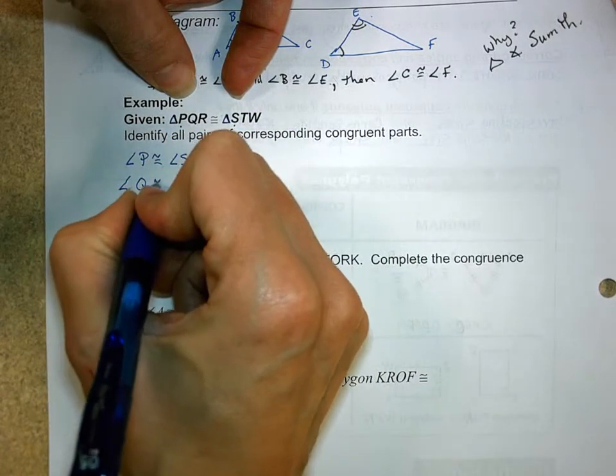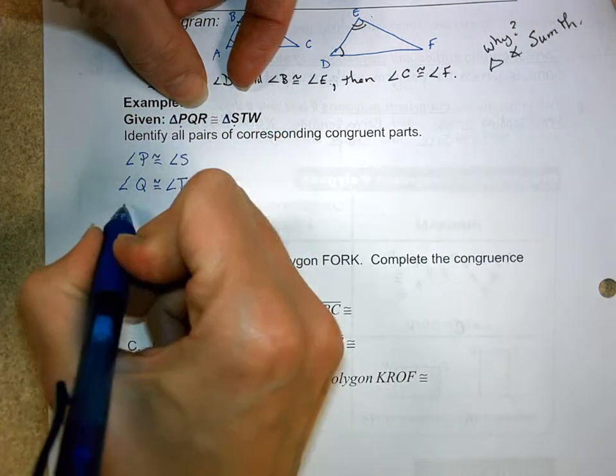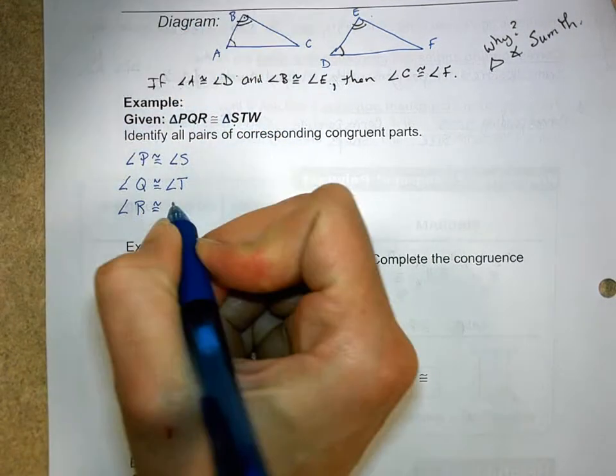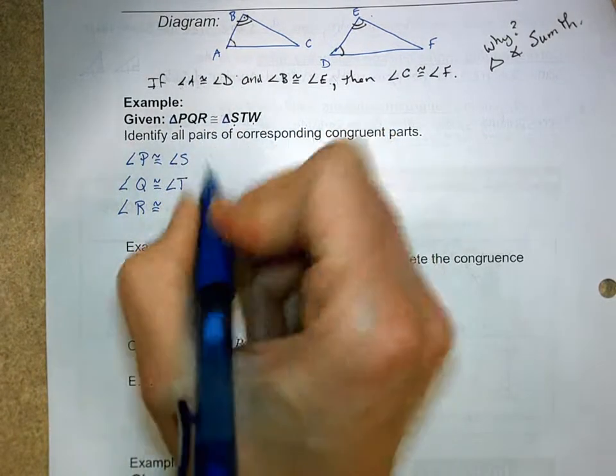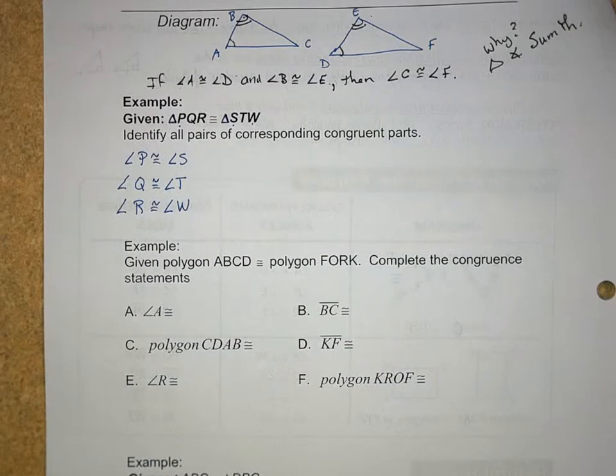Angle Q is congruent to which one? Angle T. Angle R is going to be congruent to, because it's in the last spot, angle W. You just play the matching game with congruency. It makes it really easy.